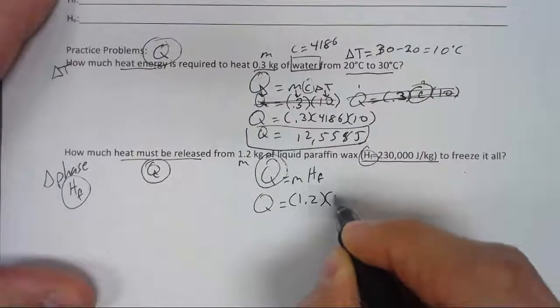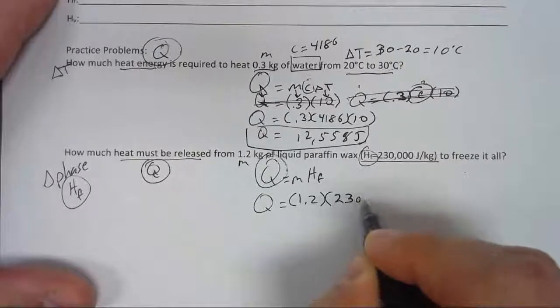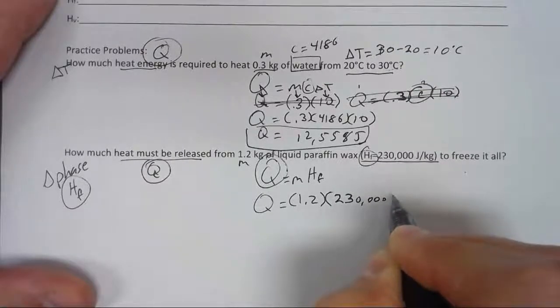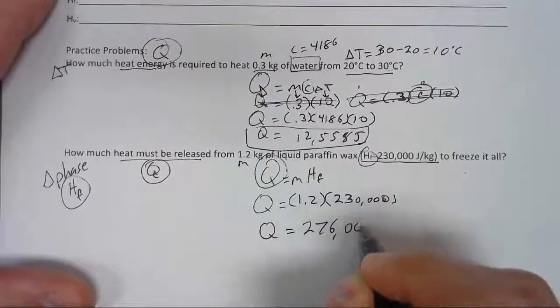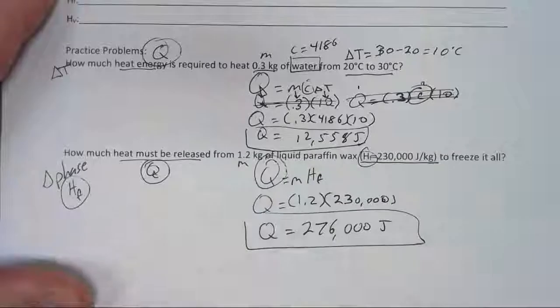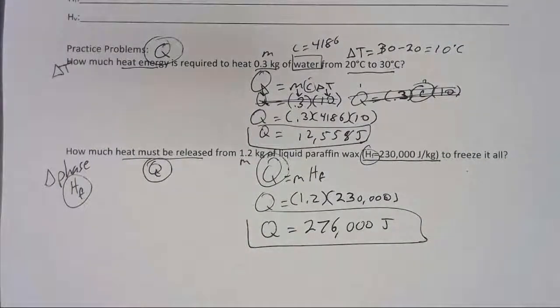1.2 kilograms times the HF of 230,000 joules per kilogram gives us a heat of 276,000 joules. That's how much heat it takes to freeze all that paraffin wax. And that's it for these.